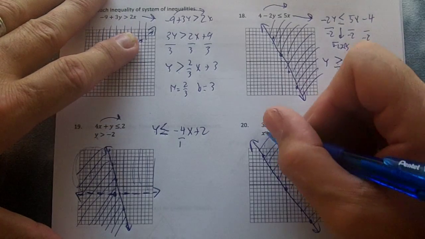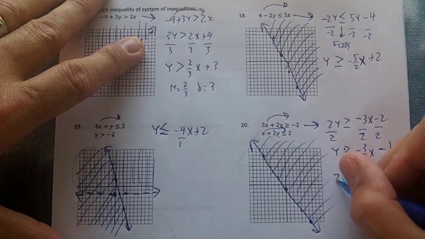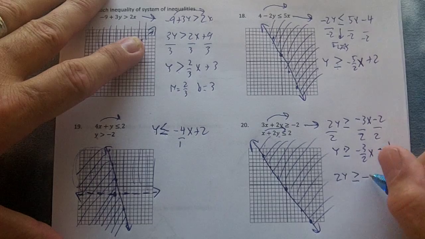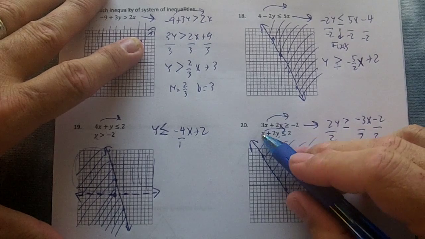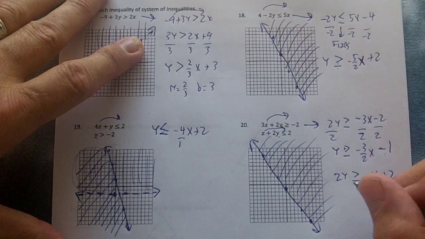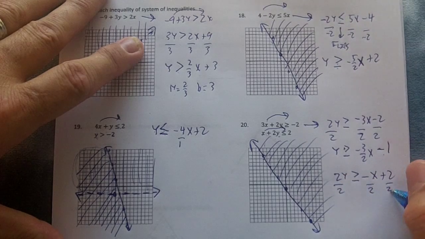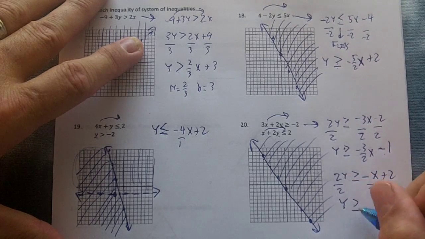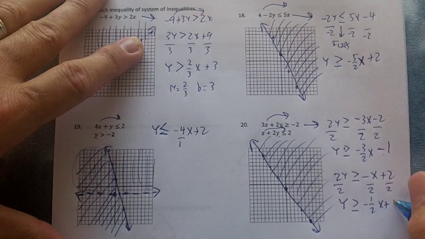Now I'm going to graph this one. I'm going to move the x across. So I'm going to have 2y greater than or equal to negative x plus 2. So I'll move my x from the left to the middle. Then I'm going to divide by 2. I'm going to end up with y greater than or equal to negative 1 over 2x plus 1.